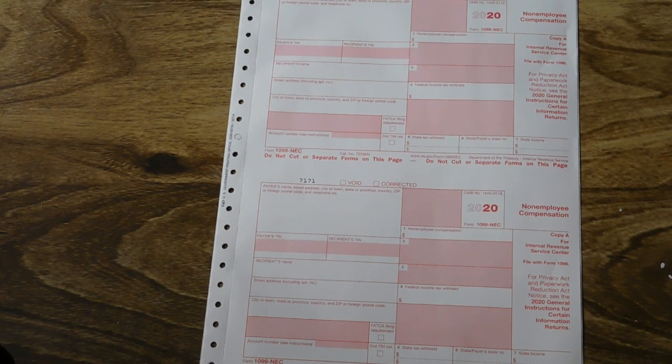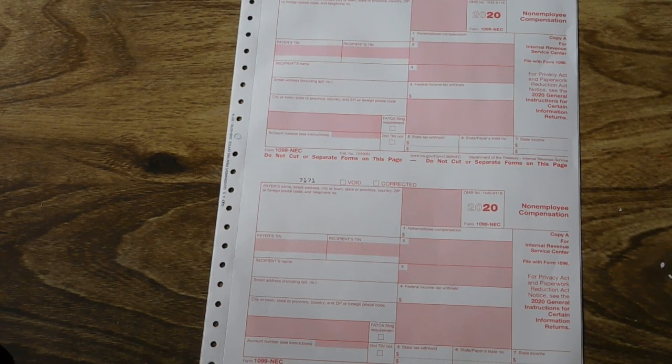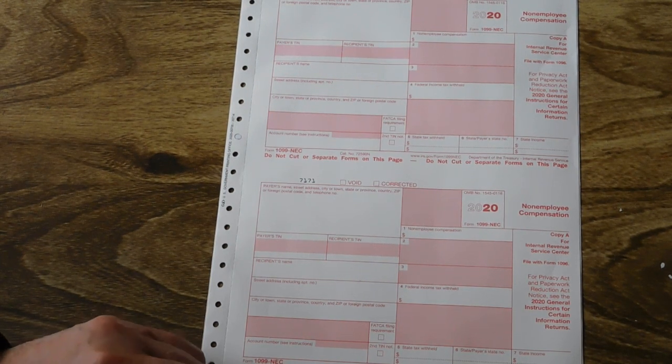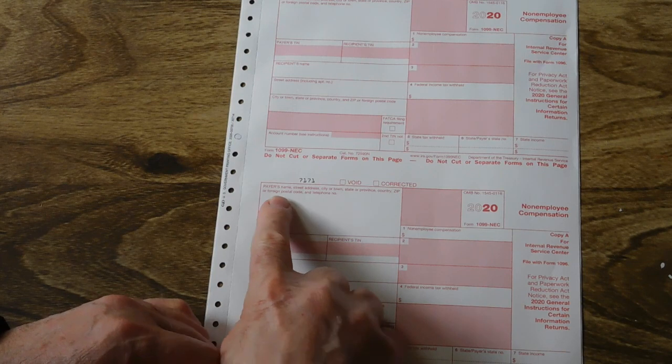So this is the form that you would use if you paid someone who was a contractor, in other words, someone who wasn't your employee. If you paid them $600 or more, this is the form you would use. And these are the boxes that you fill out.